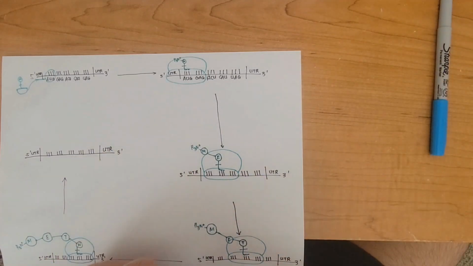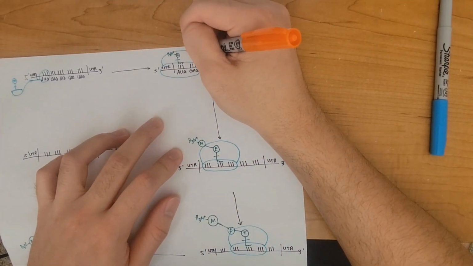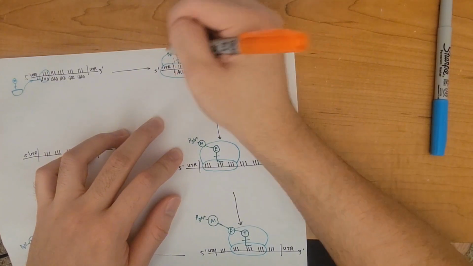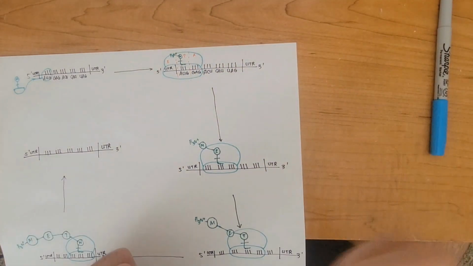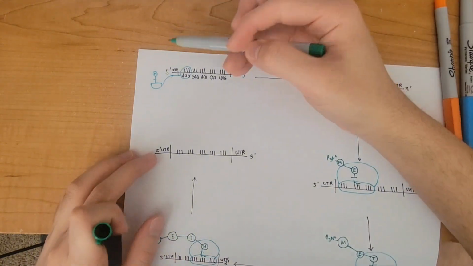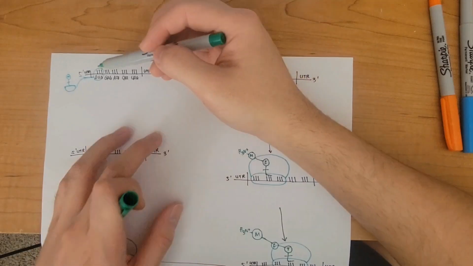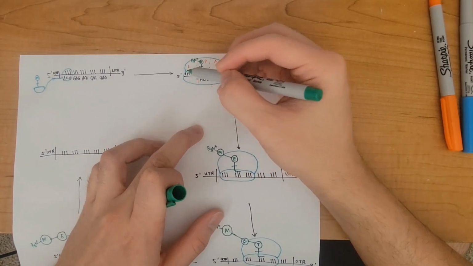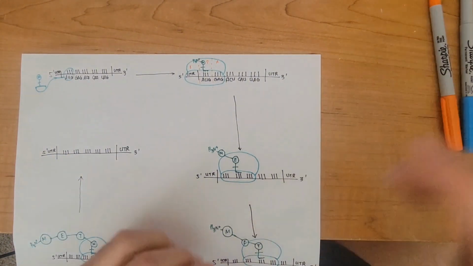So remember earlier I said there's an A site, a P site, and E site. So this is the E site, this is the P site, and this is the A site. On the P site, as I said earlier, the initiator tRNA is already there. Once it finds the start codon, the large subunit is also going to bind to the small subunit to make a complex to start the catalytic portion.